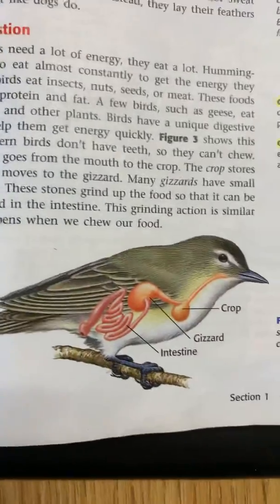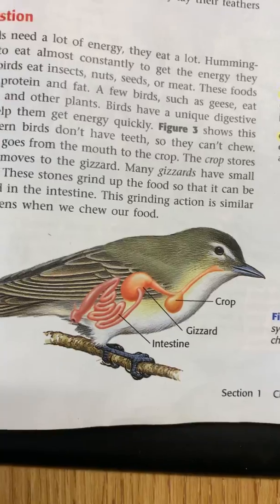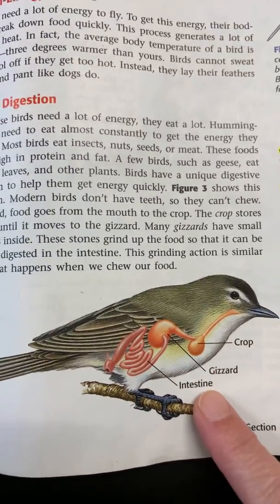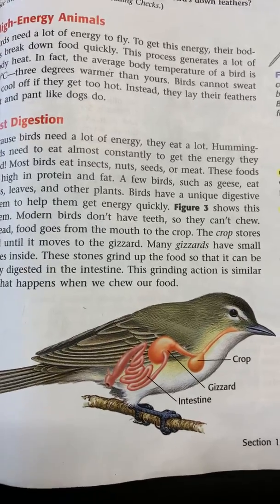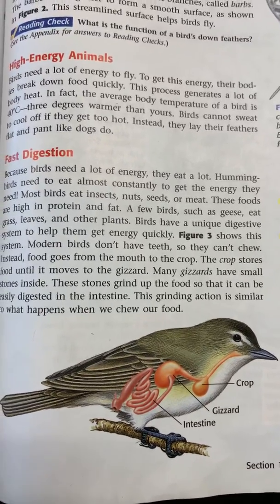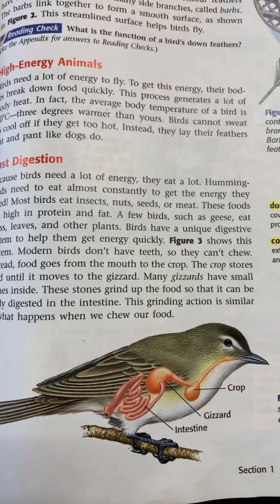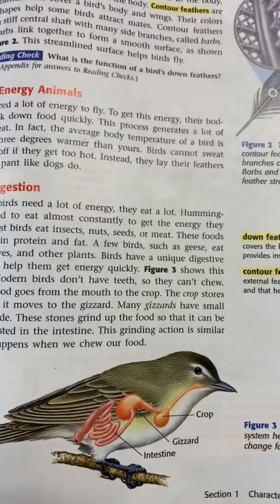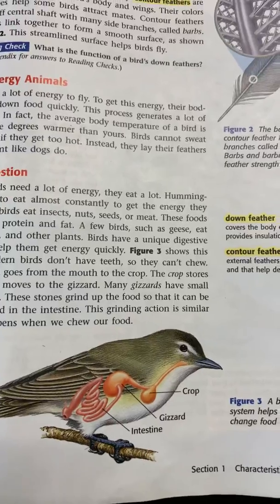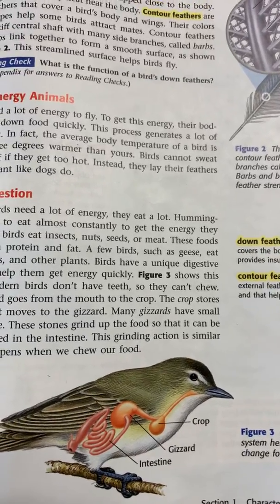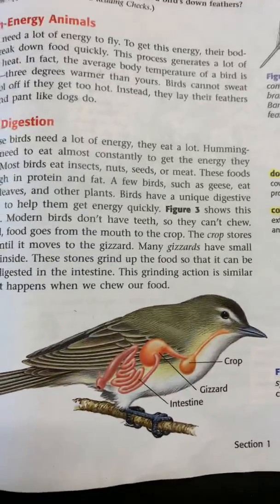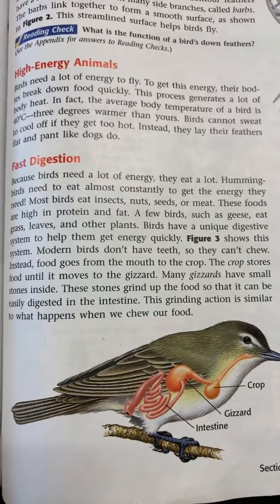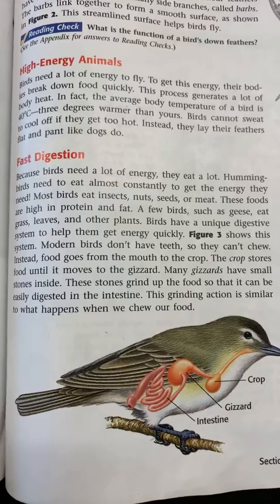But what we haven't talked about yet is the crop and the gizzard that you see pictured here in your book. One thing that's also unique about birds is that they don't have teeth. They have beaks, but there are no teeth in their beaks. And that is to also make them lighter for flying. And so because they don't have teeth, they have a crop and a gizzard to help them digest the food.